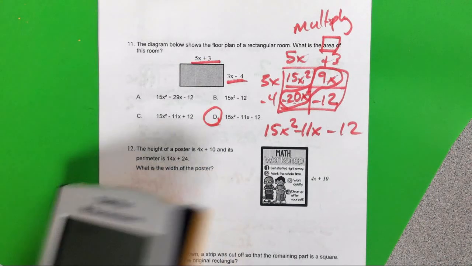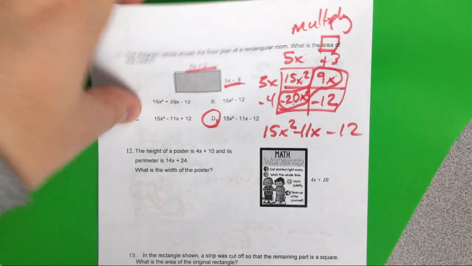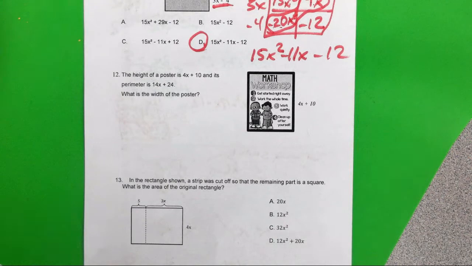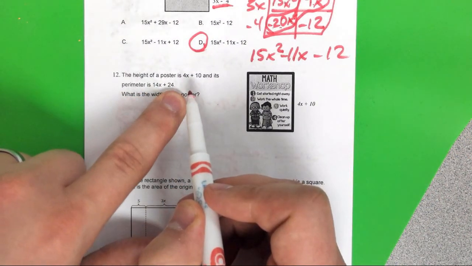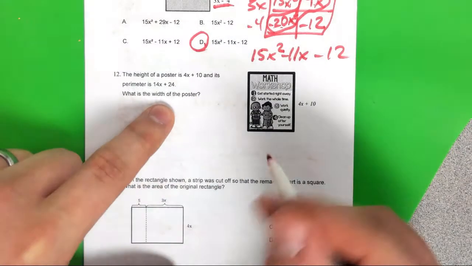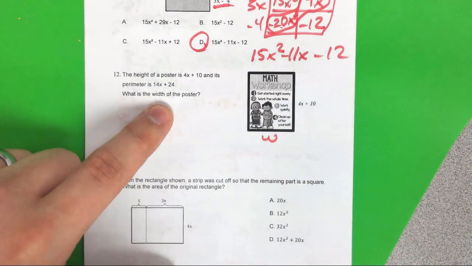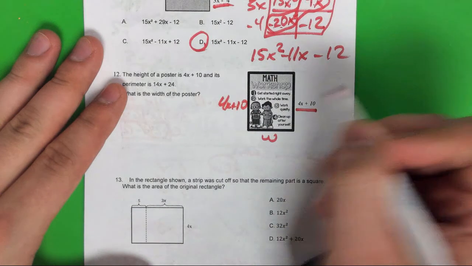All right. Number 12, this is a question a lot like one of the ones from our assessment yesterday. The height of a poster is 4x plus 10. Its perimeter as a whole is 14x plus 24. What's the width of the poster? So what we're looking for is this width here. Now we know 4x plus 10 is over here, that means 4x plus 10 has to be over here. We know the width is here, so the width also has to be up here.